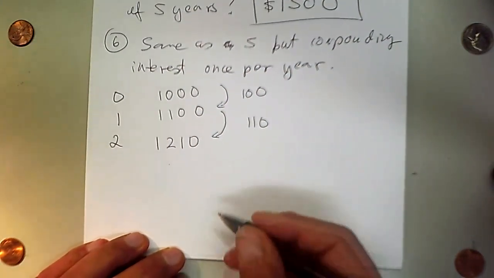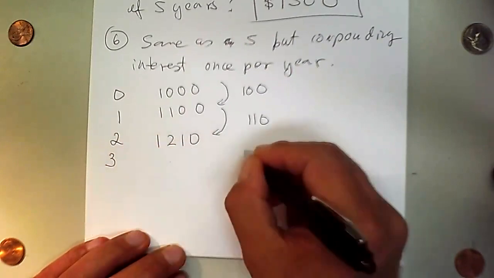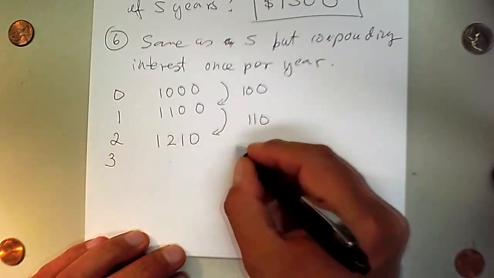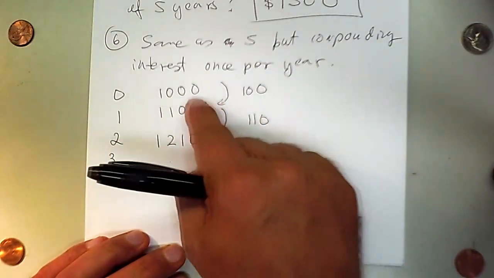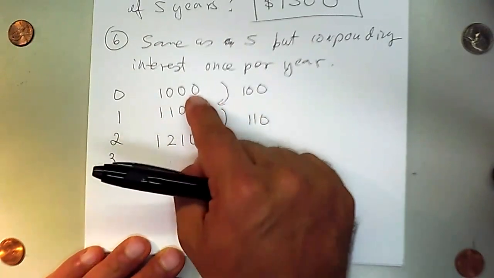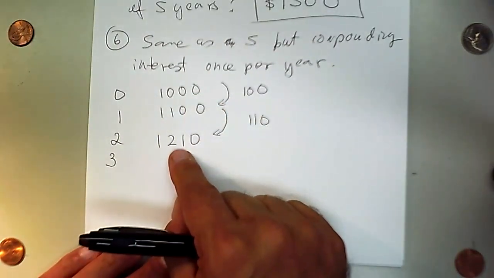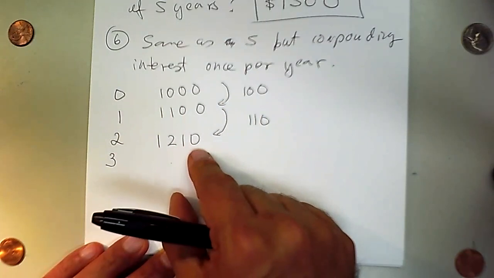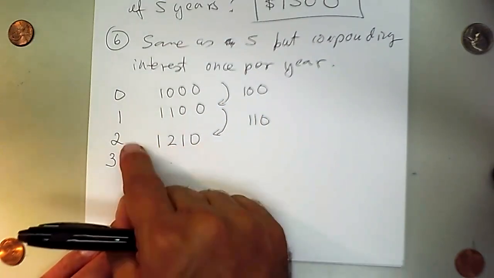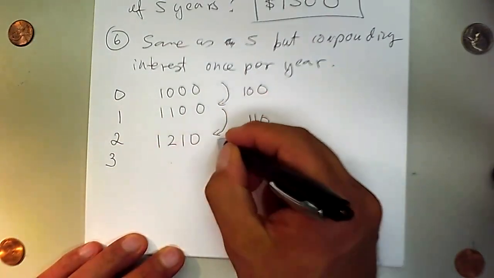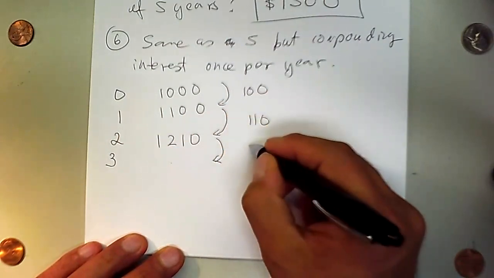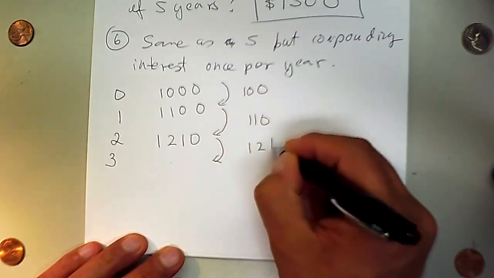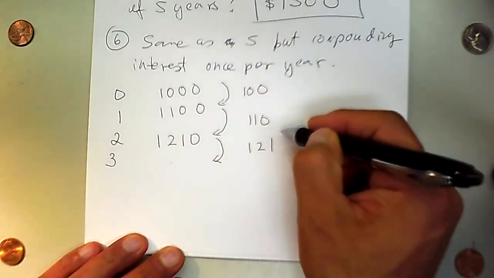Okay, another year goes by, 3, and the lender is going to charge 10%, not over the original $1,000, but over the $1,210 that now we owe after year number 2. So now the lender is going to charge $121. See how quickly the interest grows?